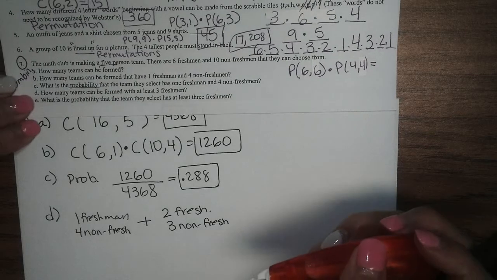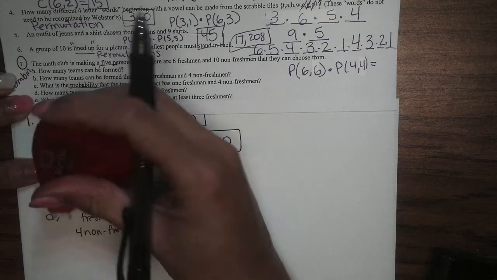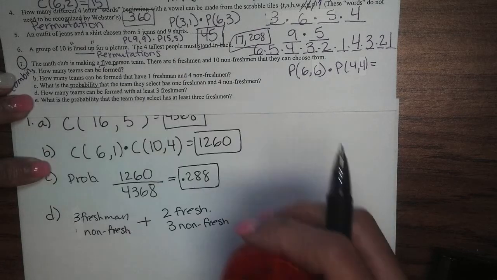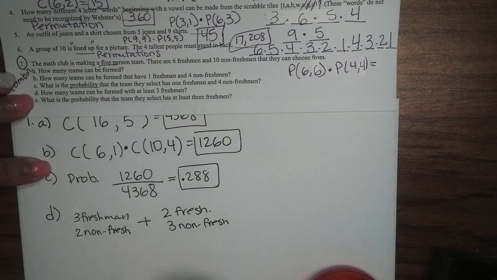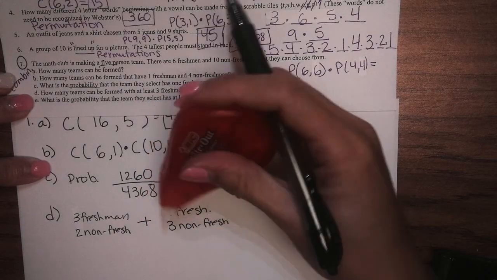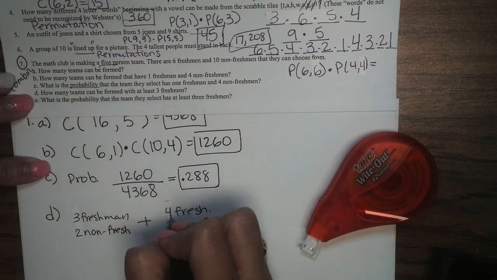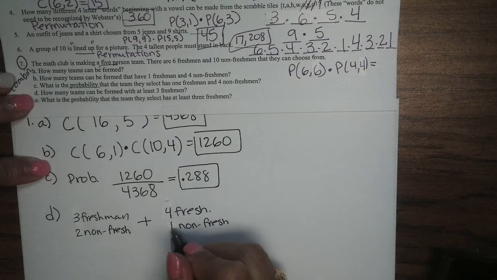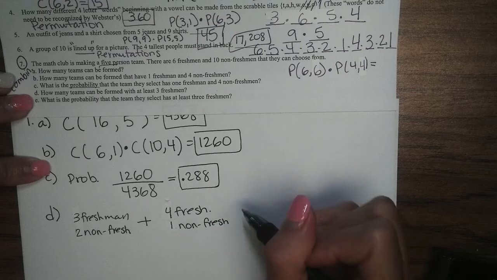Oh my god. So at least 3 freshmen means you have to start with at least 3 freshmen and 2 non-freshmen. I'm still doing pretty good. Plus, the team could have 4 freshmen with 1 non-freshman. Remember, the team is only 5 people, so it has to add up to 5.